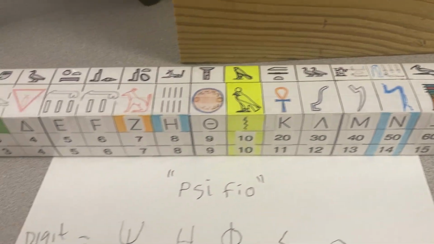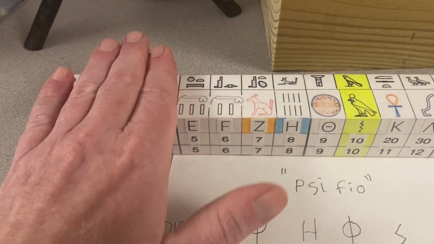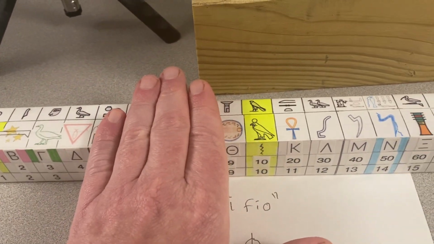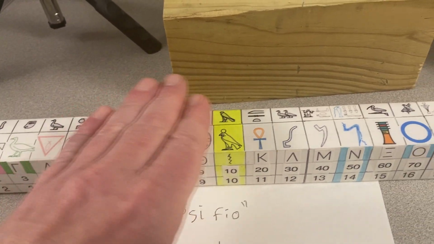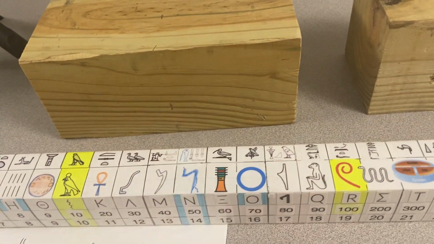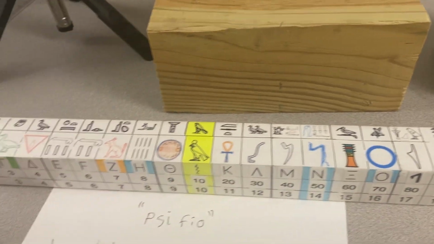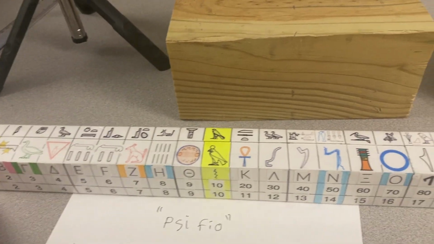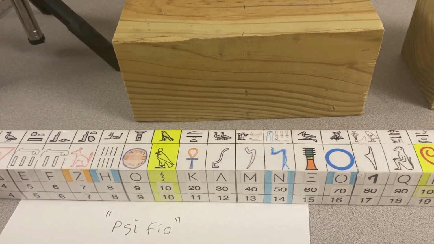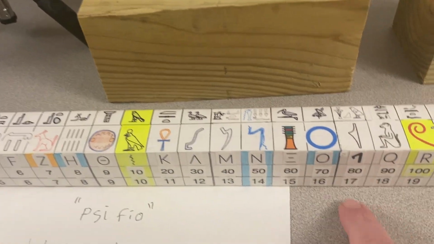Also, 4 plus 4 equals 8, and then 8 plus 8 equals 16. This is where the Greek foot came from, 16 digits. So in the Greek, when you measure Greek temples, like Apollo temple, it's measured in Greek feet, or 16 digits.